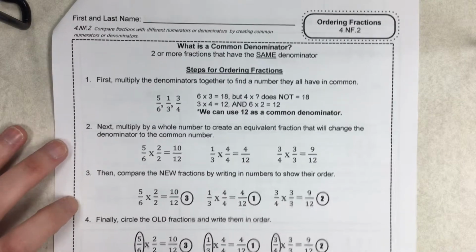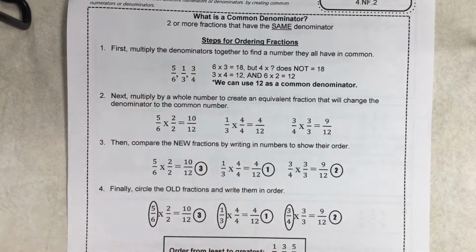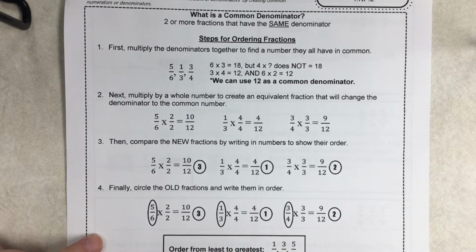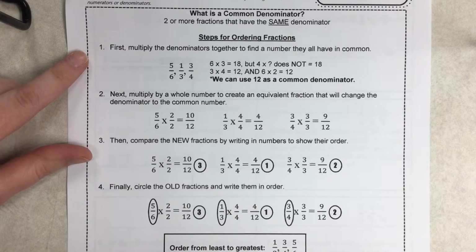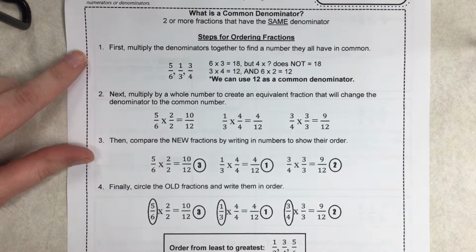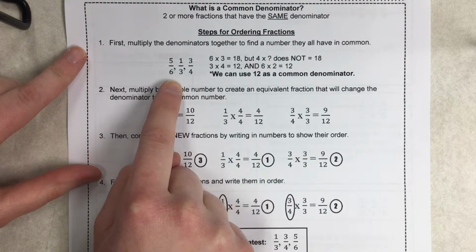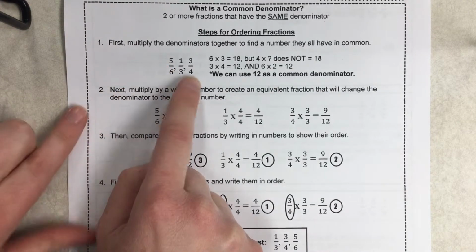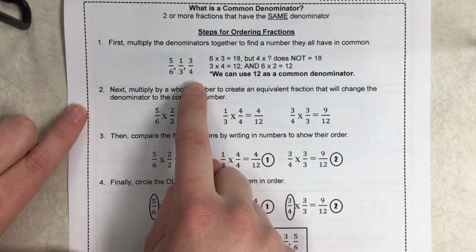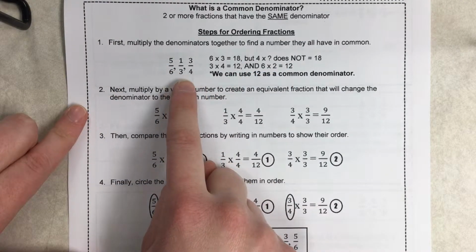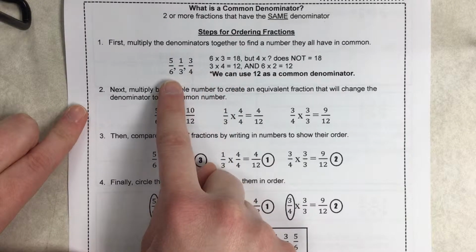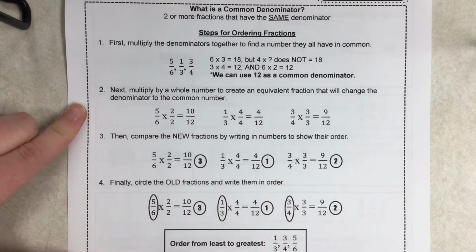So we did this in class, but just quickly, here are some steps for ordering fractions. If you follow these steps, then you'll know exactly what to do. First, we multiply the denominators together to find a number they all have in common. So if I look at my denominators here, 6 times 3 equals 18, but 4 times something won't equal 18. But I could do 3 times 4 equals 12, and 6 times 2 equals 12. So 12 can be our common denominator.